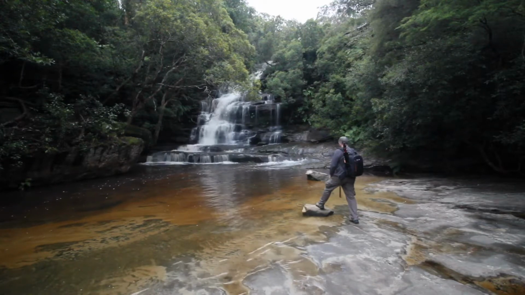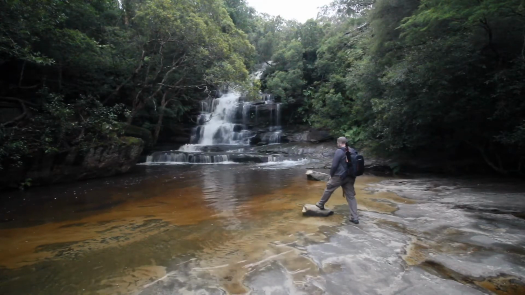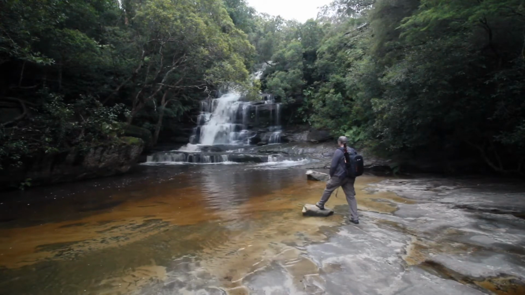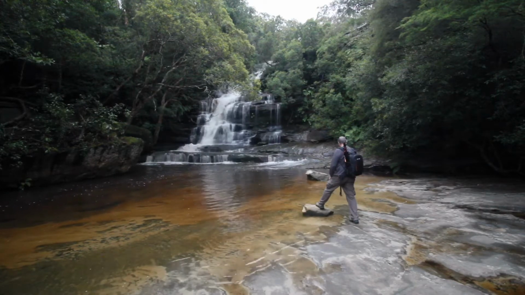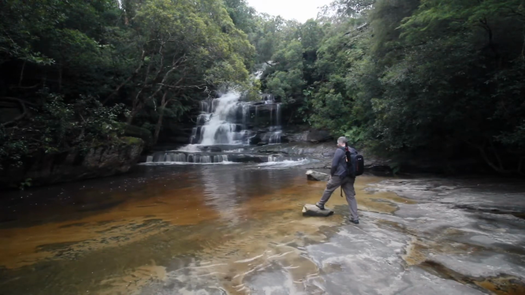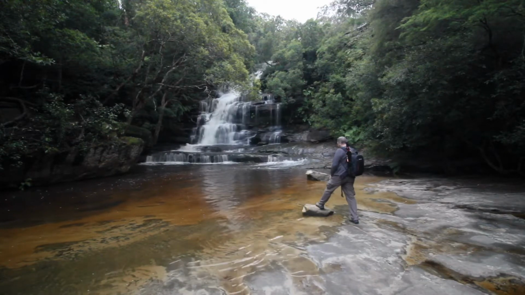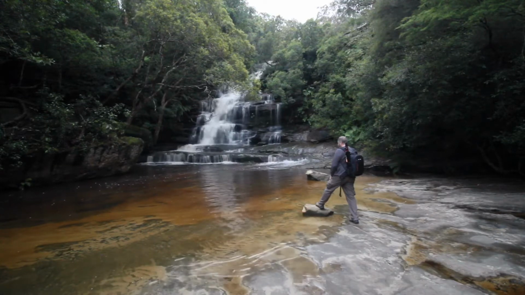Well, good morning everybody. Welcome to Somersby Falls, and as I predicted, it is absolutely magnificent, the amount of water that's coming down here. I hope you can hear me, but we're going to get some good shots here today, and I might start at the top of the falls, or the middle falls, and then I'll go down to the bottom falls. So yeah, I think this is going to be a good morning here at Somersby Falls.